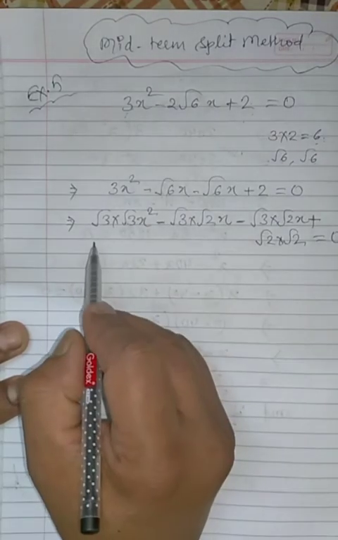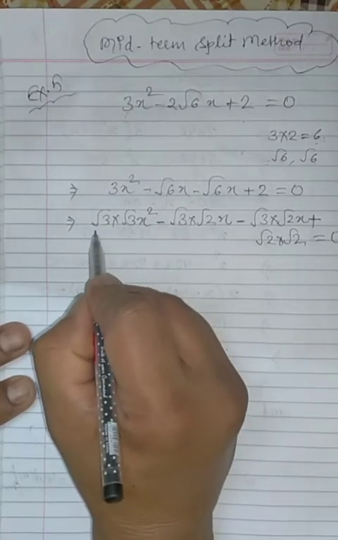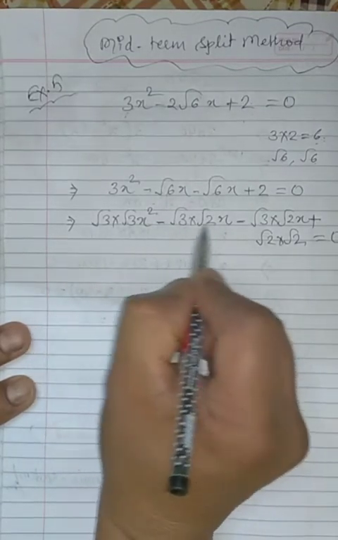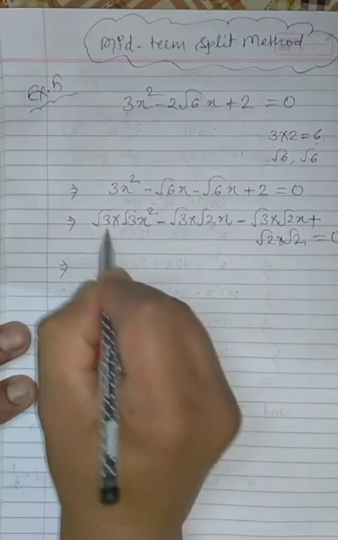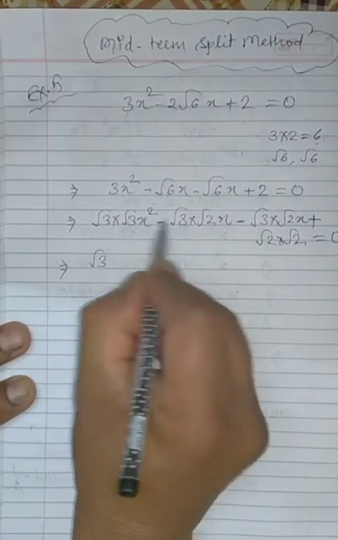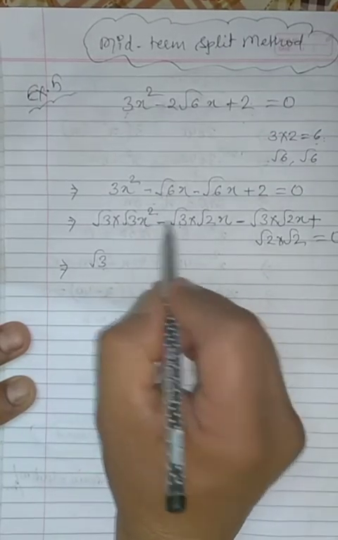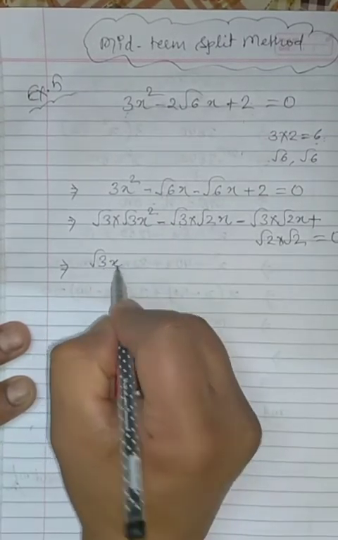And as usual now we will try to take the common factor between them. You can see here between the first two the common factor is √3. So √3 we have taken, and out of x² and x we can take common x.